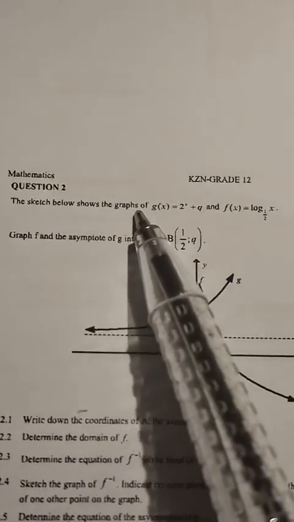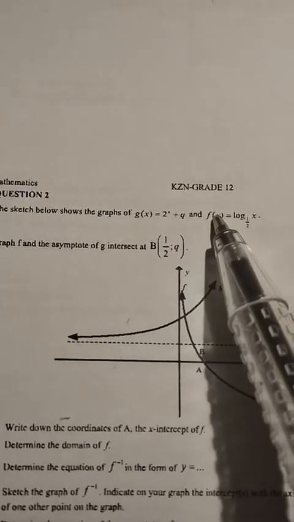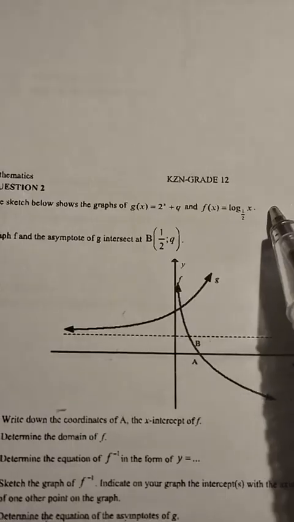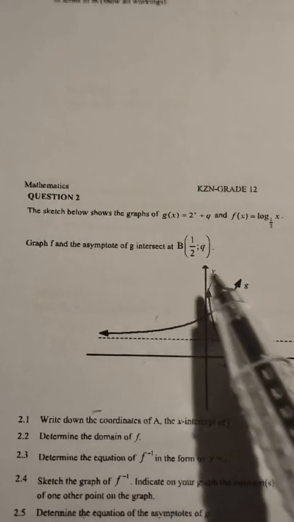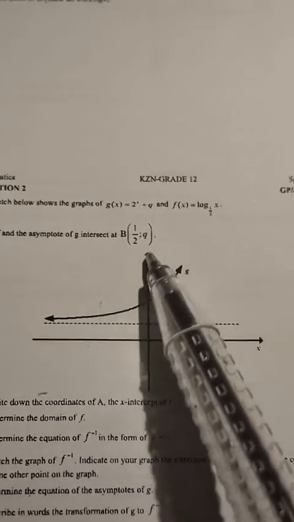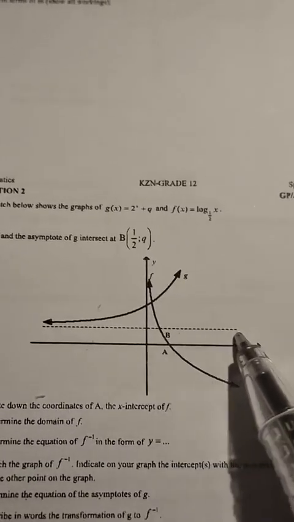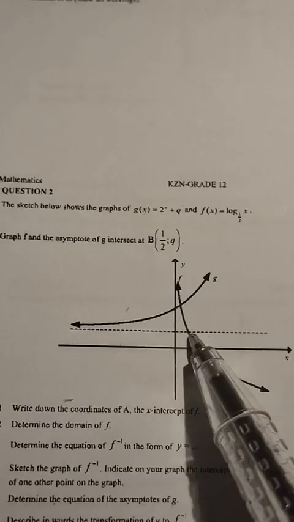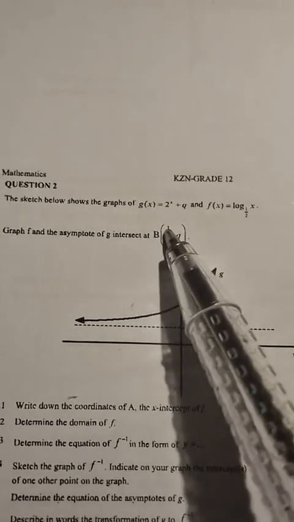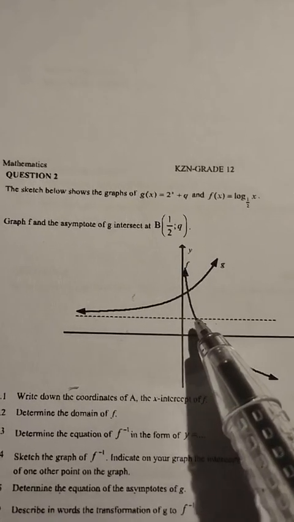Look at this. The sketch below shows the graph of g of x is equal to 2 to the power x plus 2. f of x is equal to log x base half. Graph f and the asymptote of g intersect at b, and we are given the x coordinate of where they intersect. We're given the x coordinate, half and 2.